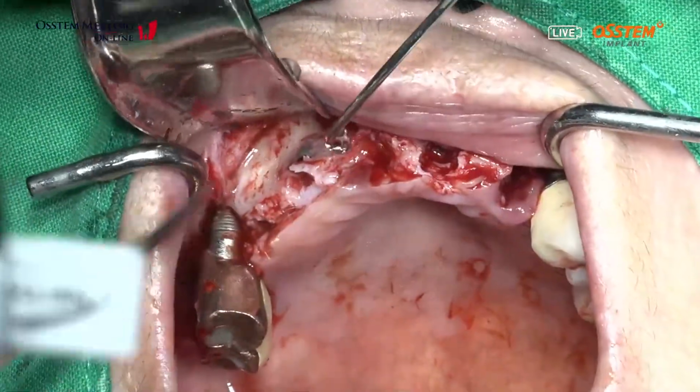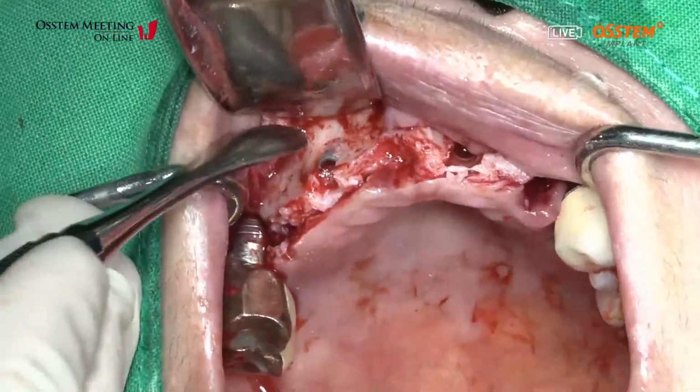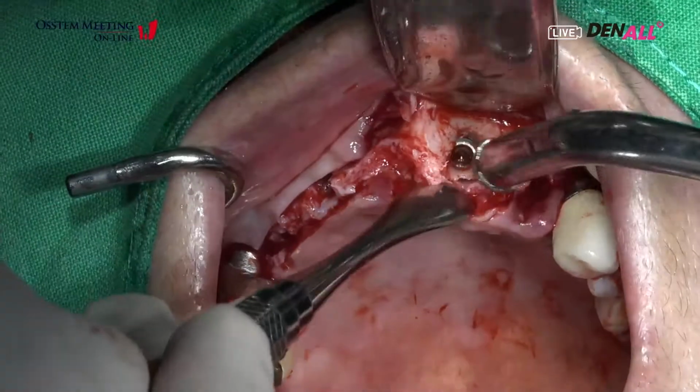As I expected, in the canine area, the implant was exposed here, and then in the central incisor area.